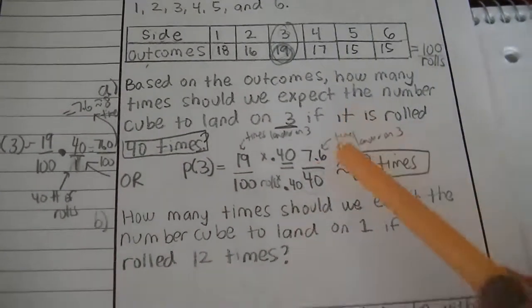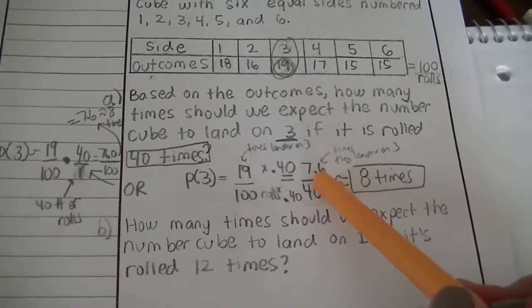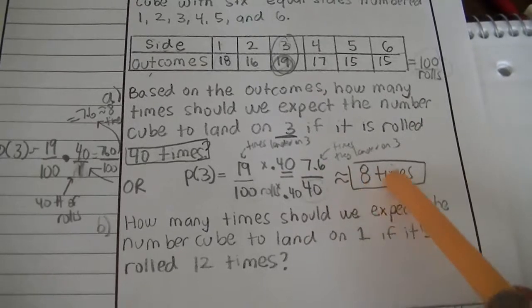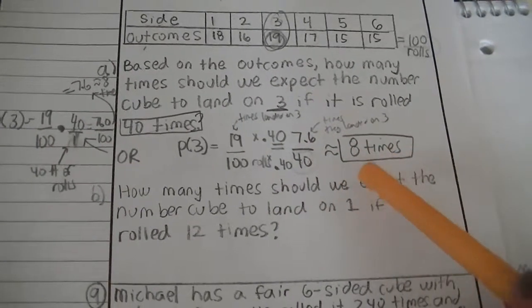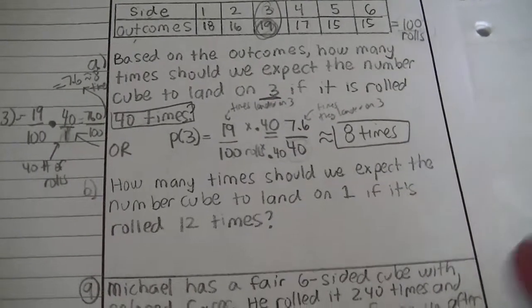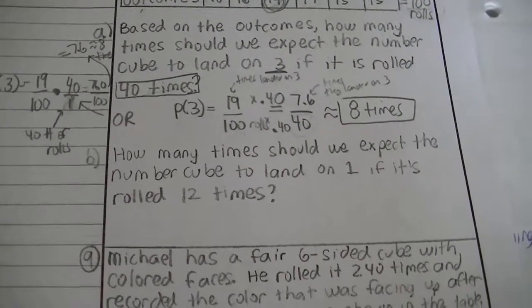If you end up with a decimal like this, think about it. Can I land on it 0.6 times? 7.6? No, so I'm going to round it to about 8, okay? So if you get something like 2.16 or something, that would be about 2 times. All right, number 9.